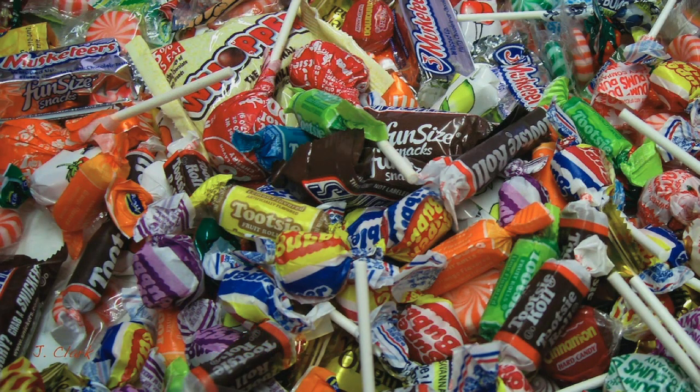Some of the trends, I love candy too. It's a lovely slide, I love the slide.